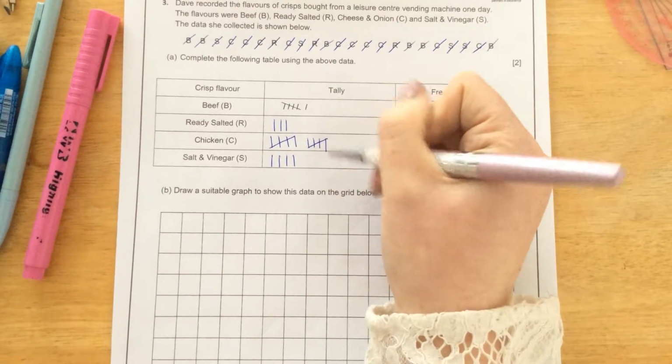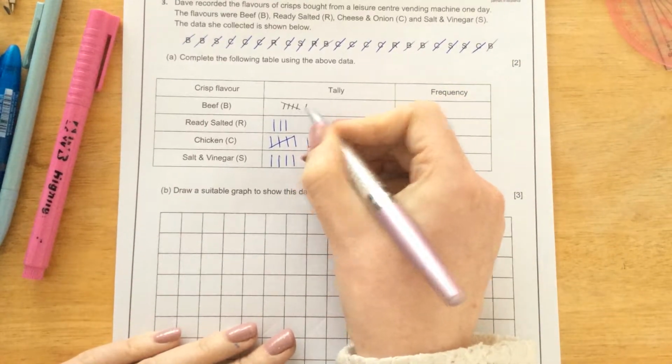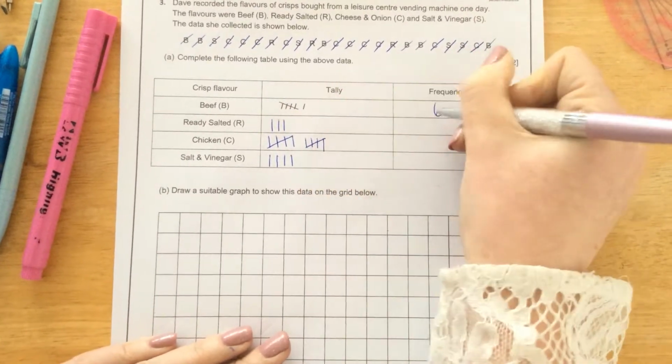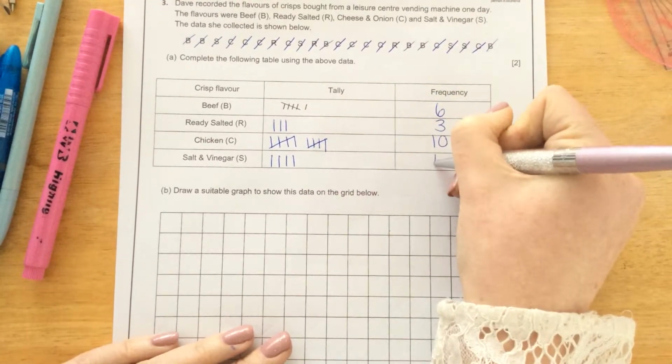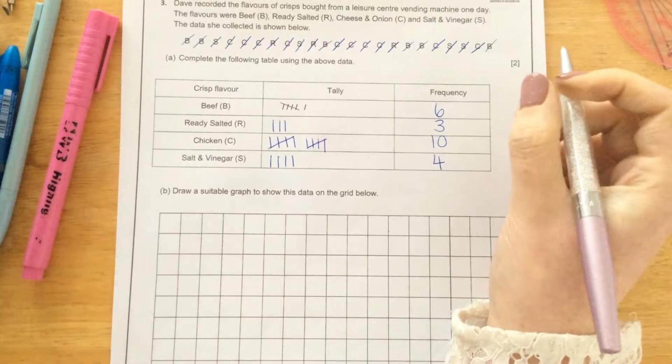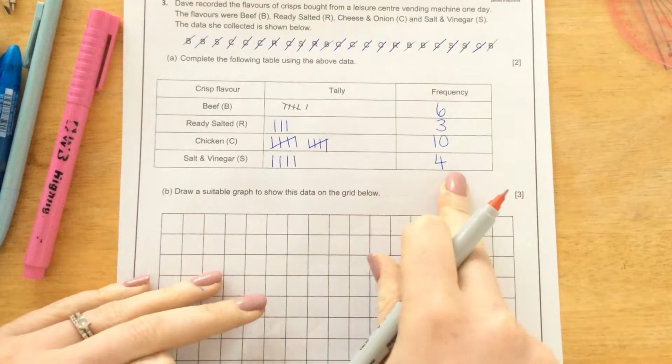So our final tally should look like this. Now I need to complete the frequency column. So I've got a tally of 6 here, 3, 10, and 4. So the examiner will give you 2 marks if you have all of your frequencies correct.